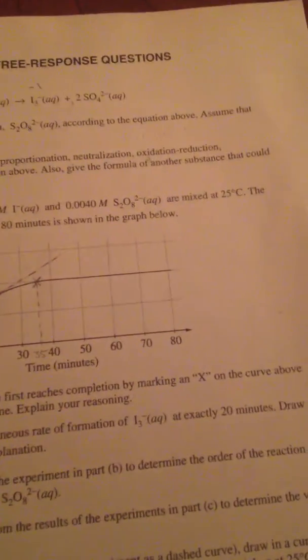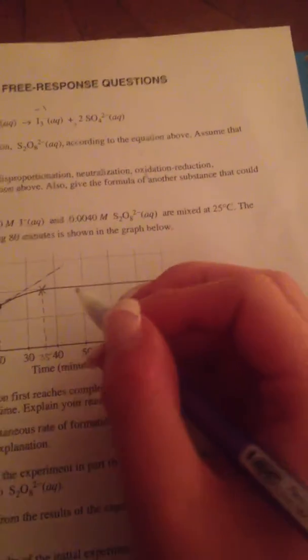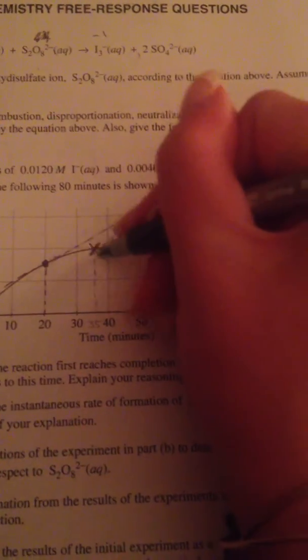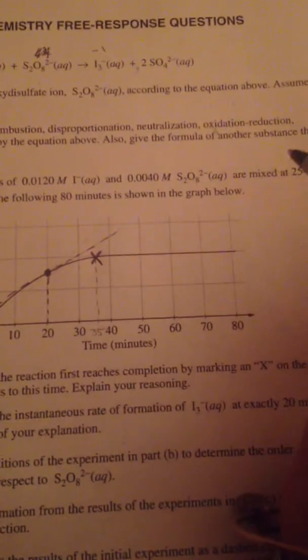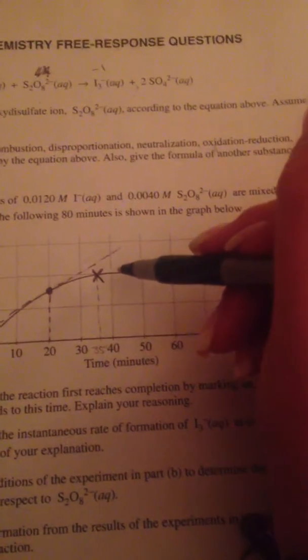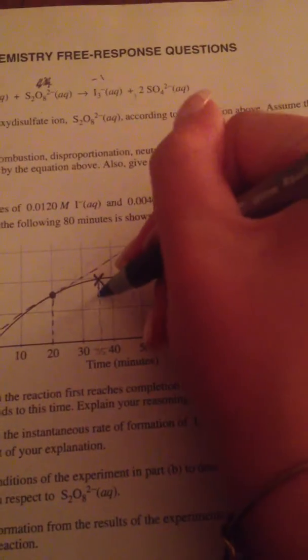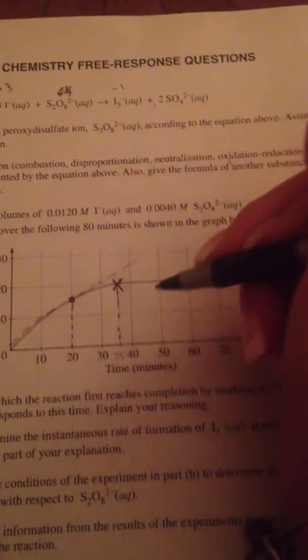To find the time at which the reaction first reaches completion, you would figure out where the slope starts to become constant. So right about here, where the slope starts to level out, is where the reaction reaches completion, because there are no more moles being made, which would approximately be about 35 minutes.